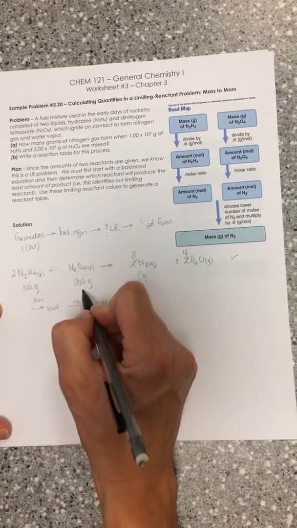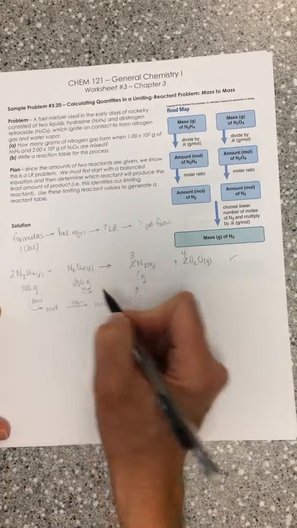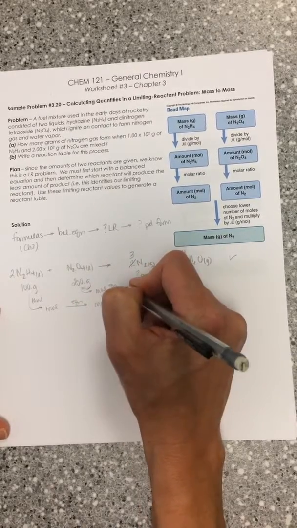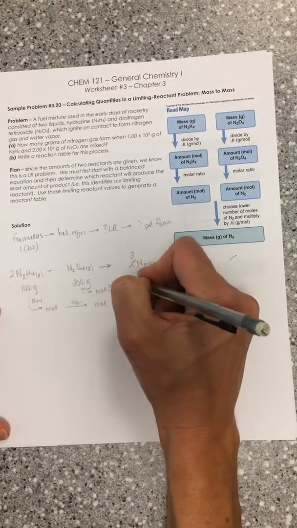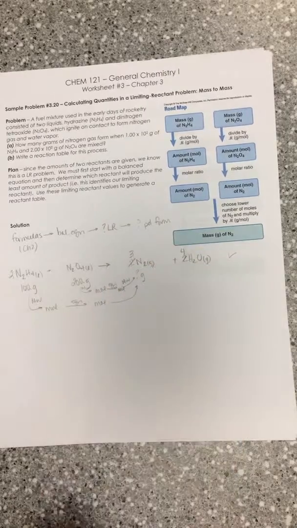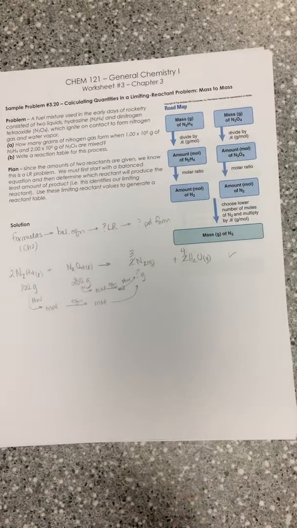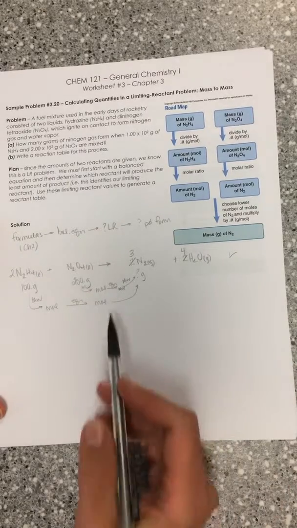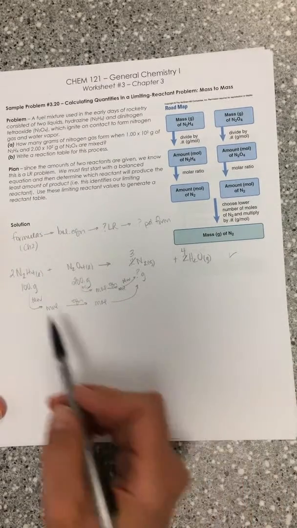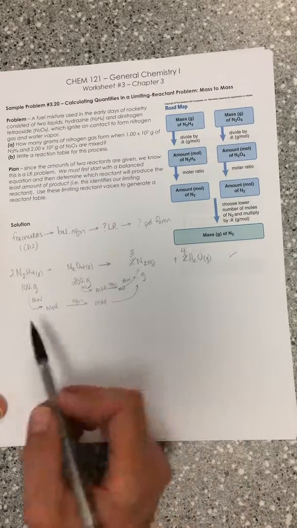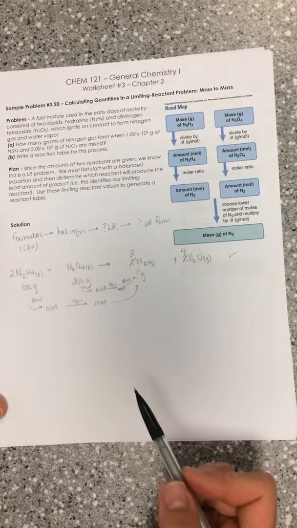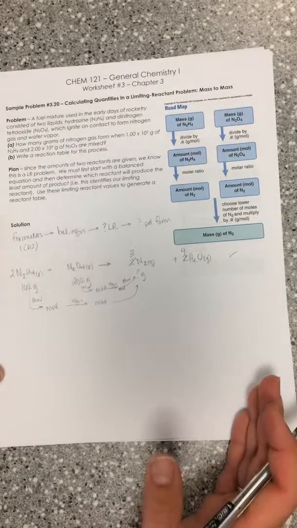But we also could take the same walk with this one. So the question becomes, which walk do we take? Truthfully, we're going to take both of these walks, because only one of them is going to create the smaller amount of nitrogen gas, and that is our limiting reactant.